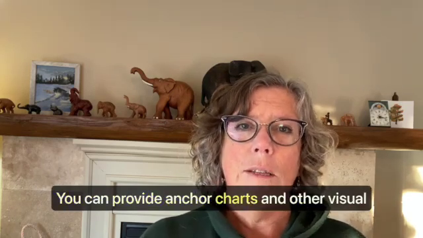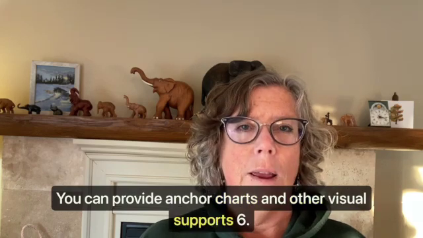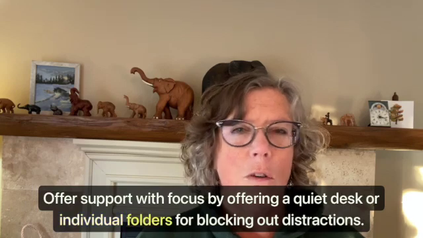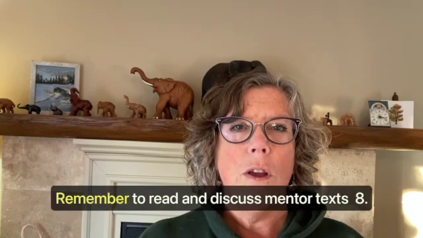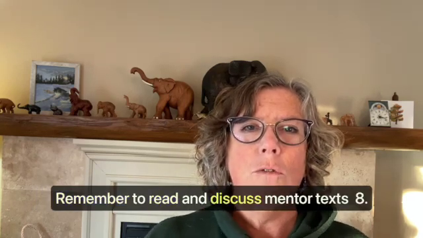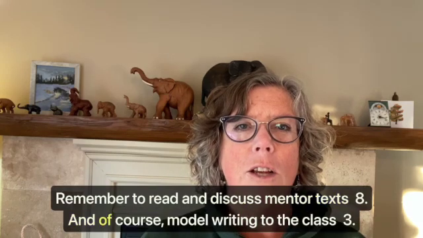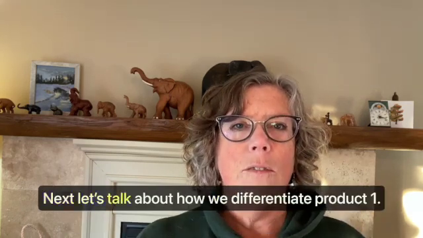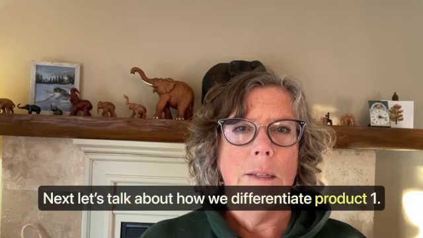Write a book as a class, whole and small group, peer editing. You can provide anchor charts and other visual supports. Offer support with focus by offering a quiet desk or individual folders for blocking out distractions. Remember to read and discuss mentor texts. And of course, model writing to the class.